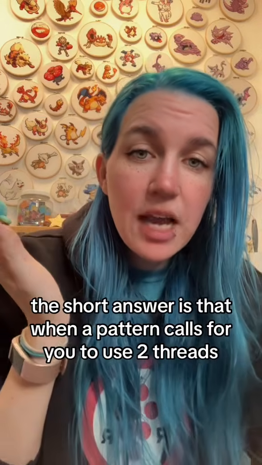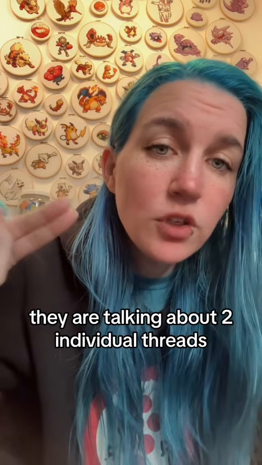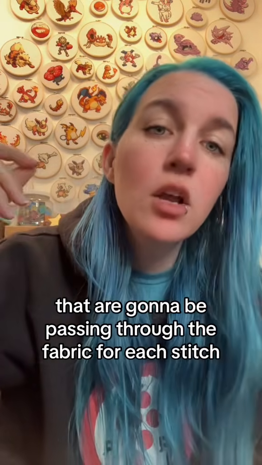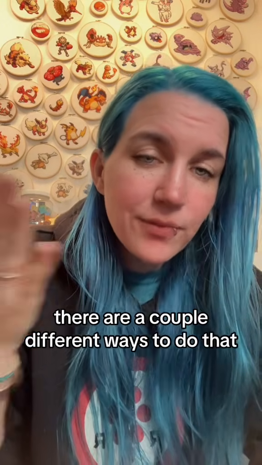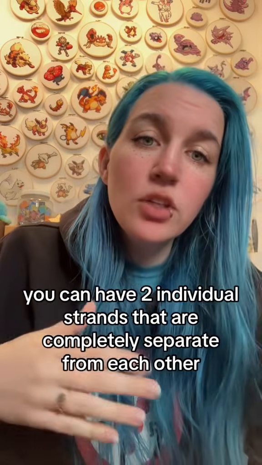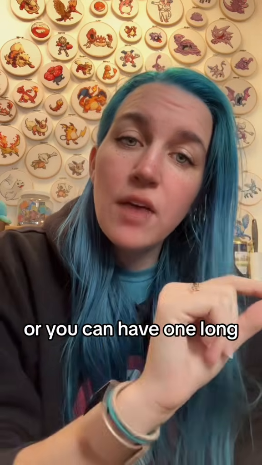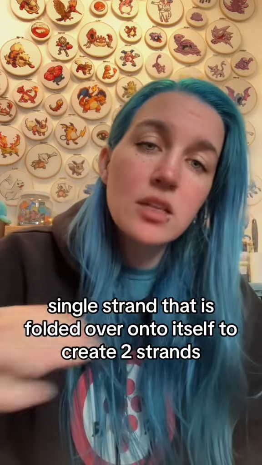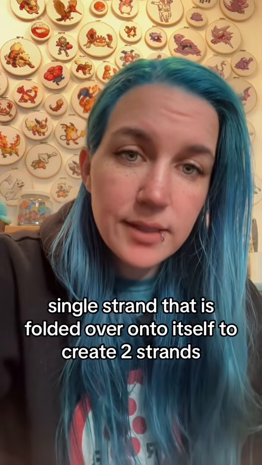The short answer is that when a pattern calls for you to use 2 threads, they are talking about 2 individual threads that are going to be passing through the fabric for each stitch. But as you've picked up on, there are a couple different ways to do that. You can have 2 individual strands that are completely separate from each other, or you can have one long single strand that is folded over onto itself to create 2 strands.